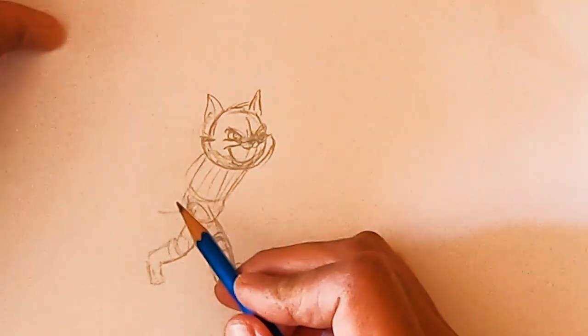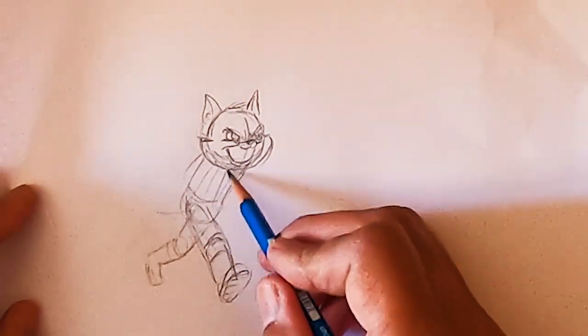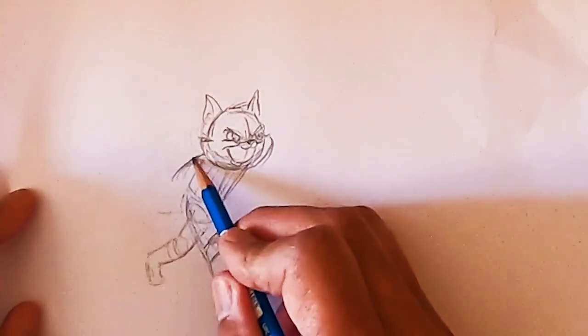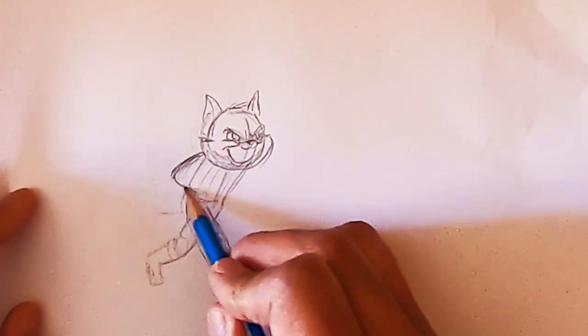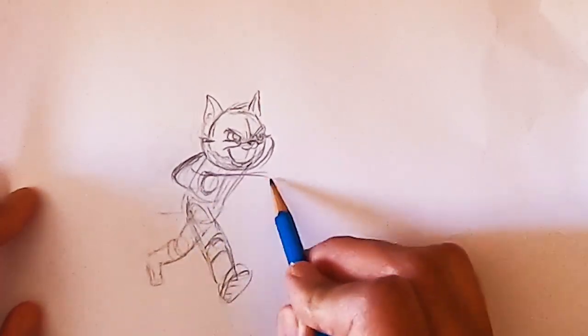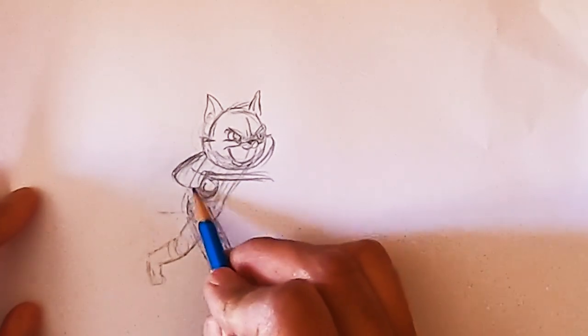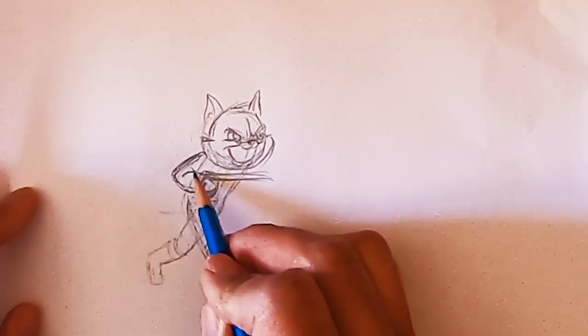And let's look at the drawing just before this, where his arm is like that. So this arm would go back just a little bit, carrying that gun. Maybe we could lower his hand down a little bit like this.